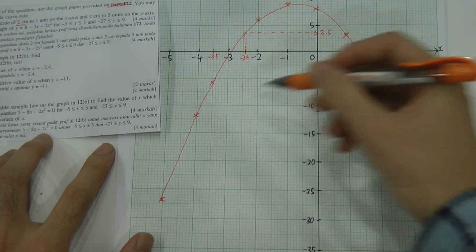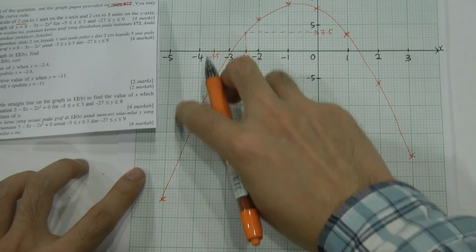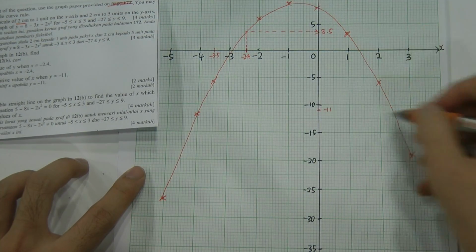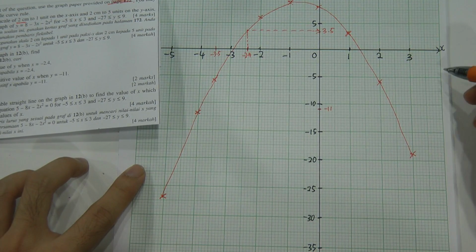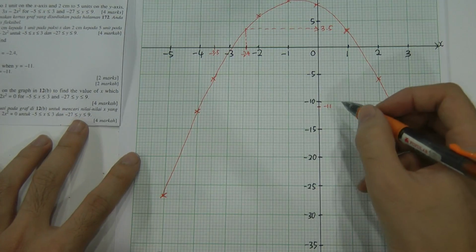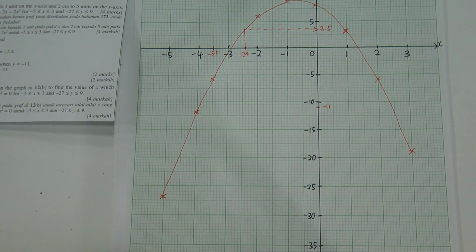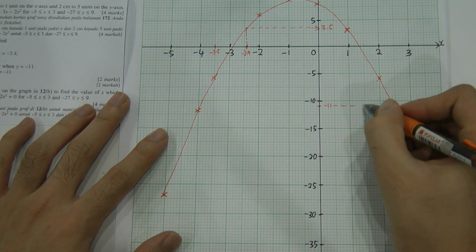So you can see when y equals negative 11, when you draw here and here, actually you will touch this curve at 2 points. So when you touch, you draw up, you can get one x value. When you touch here, you draw up, you can get another x value here. Okay, so I just roughly draw here.